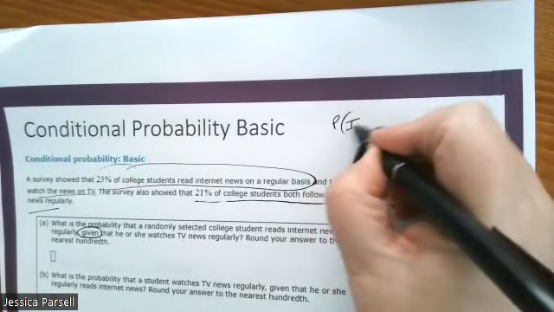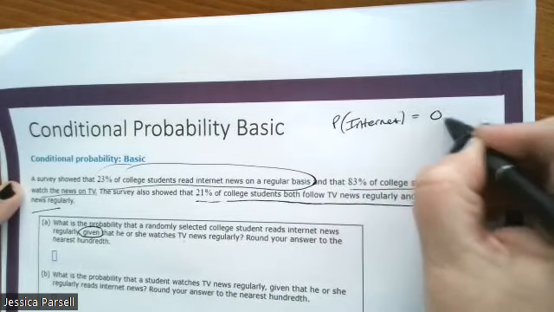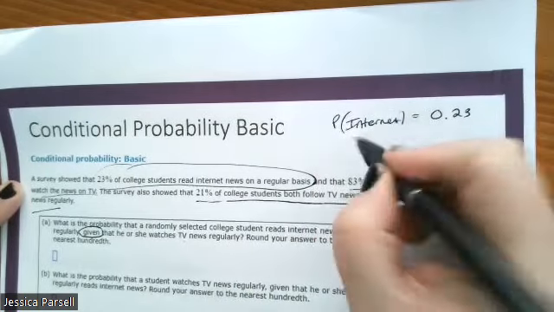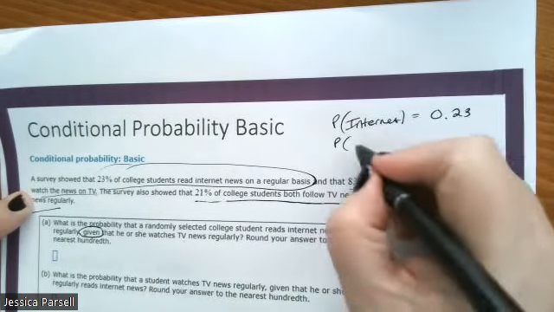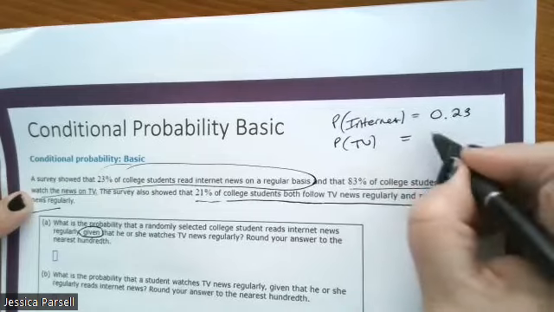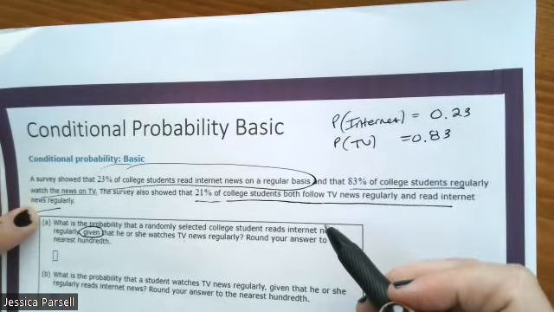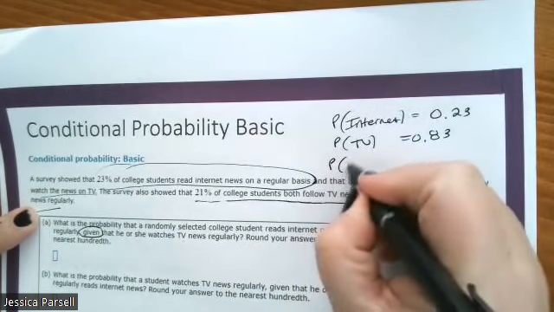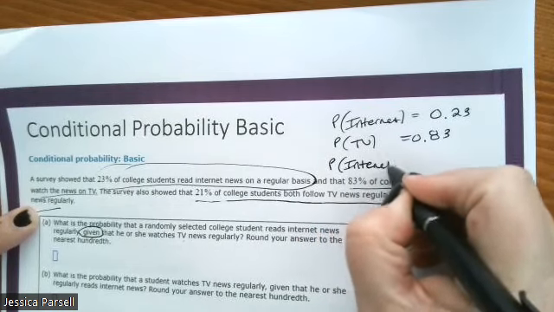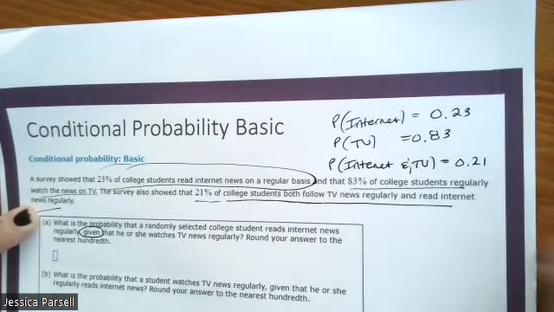Okay, let's make a little key here. So the probability that they get their news from the internet is 23%. That's from the first line. The probability that they get their news from the TV is 83%. Okay. The probability that they get their news from both internet and TV they told us was 21%.